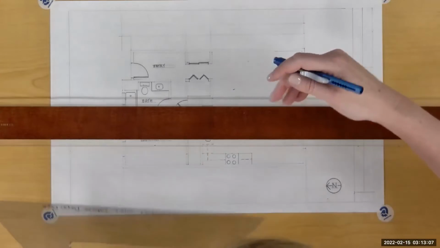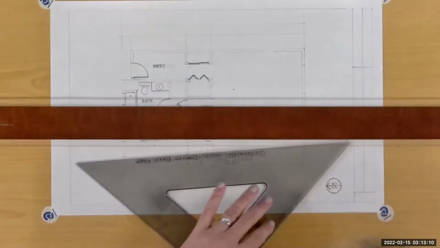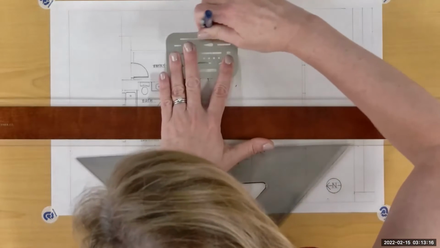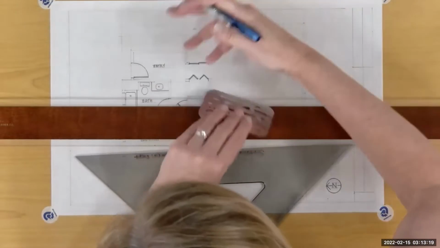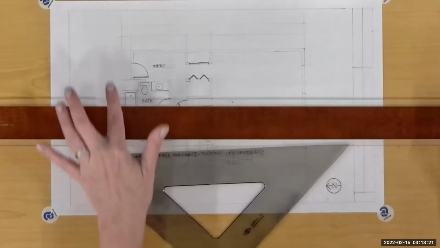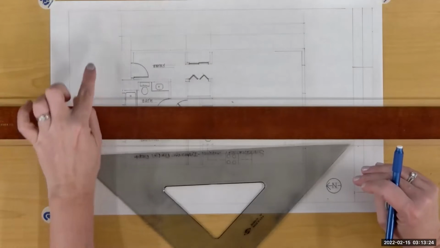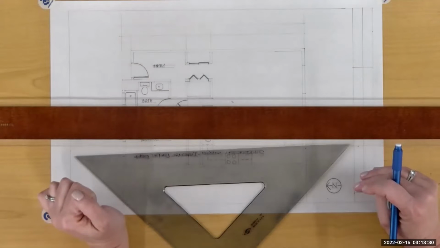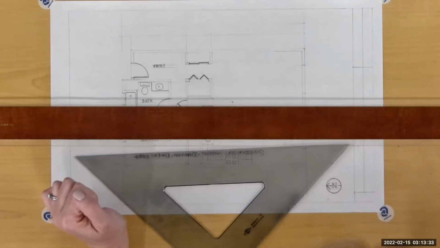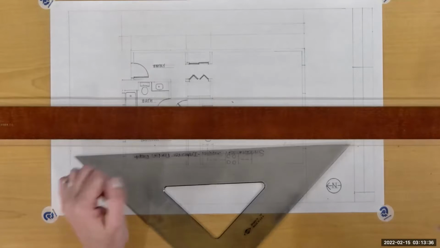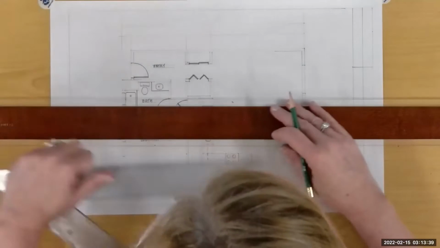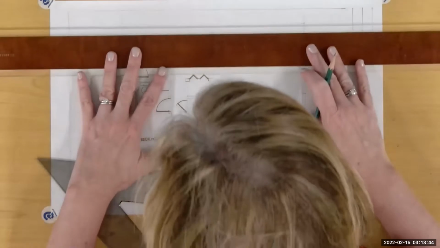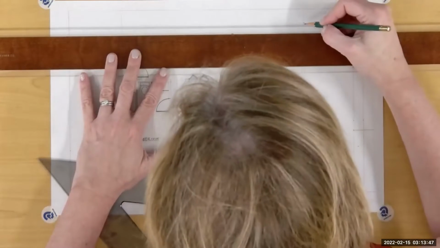And I can clean these up a little bit more later to make sure my lines aren't too exuberant here. So I know this is what I'm going to need to fill in. Now I don't need to take this one all the way down to there. I can end it in the same place I'm ending the other ones. And just so that you all can see them, I'm going to darken them in a little bit. I know that shows up a little bit better on the demo.